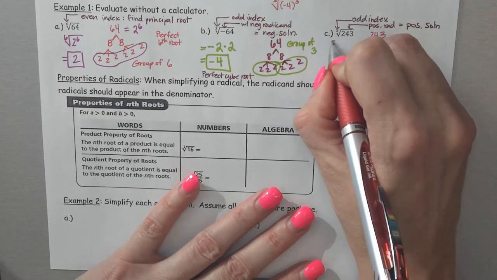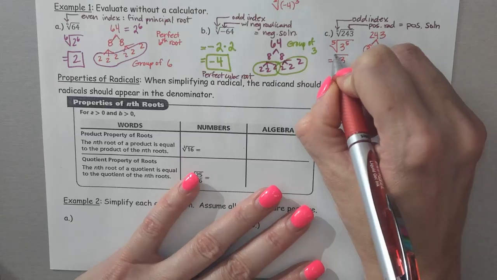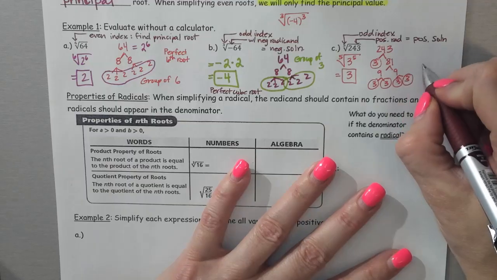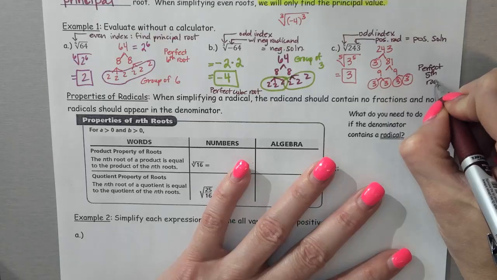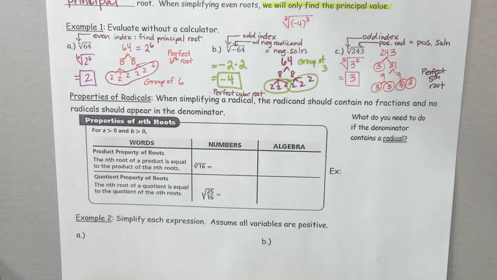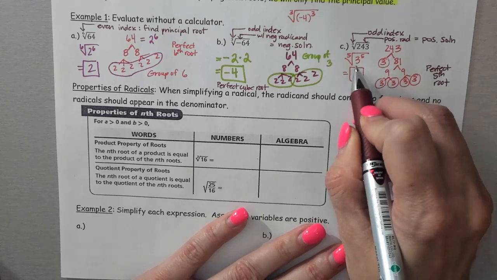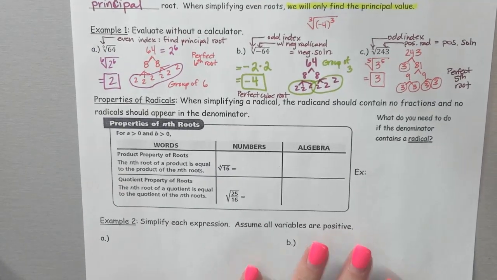Okay, that's the breakdown. So you're doing the 5th root of 3 to the 5th. So your final answer is going to be 3. Okay, so this is going to be a perfect 5th root. So when you broke it down, you got the 4 3's here and this 3. So 3 to the 5th. Okay, so we saw a perfect cube root, a perfect fourth root, and a perfect fifth root.